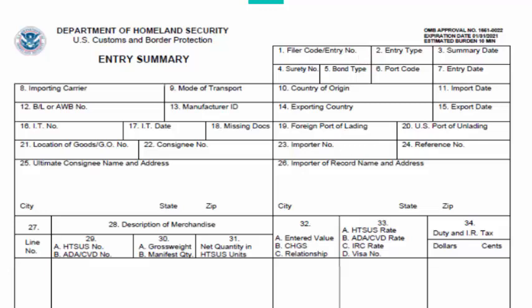Just to be clear, we're going to go through this actually using a completed 7501. We're not hurrying through this. We're just giving an idea of what it looks like. Other things we can see, moving over to the left. Who's the carrier? What's the mode of transport? Country of origin. Bill of lading number.